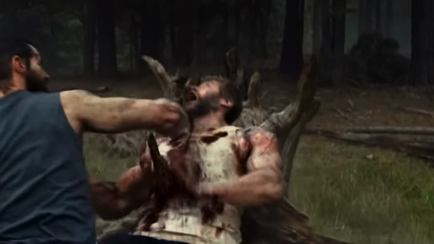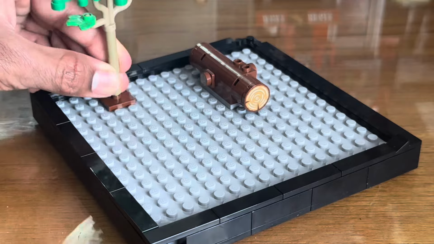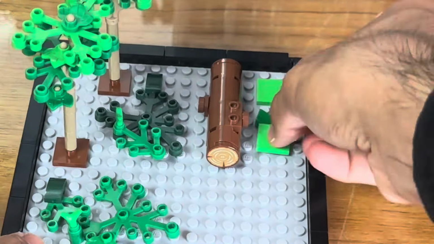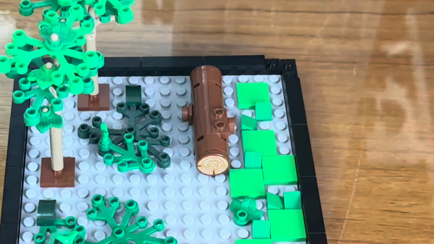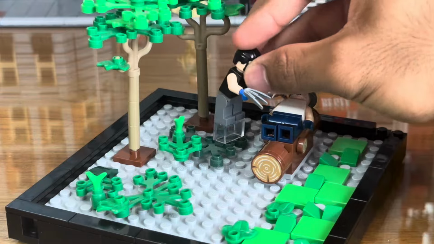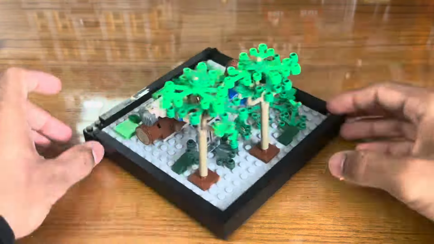I think that we can all agree that Logan was definitely a great movie to send off this variant of Hugh Jackman's Wolverine, and I wanted to do the final fight scene as it is a really cool and brutal, intense sequence. I did the log, and then I also added some trees as well, and I added a bit of greenery on the base with some of these tile pieces, some slopes, and some leaf pieces. I added Logan on the log, put X24 on one of the leaf pieces, and then added Laura, and here we have the build complete.